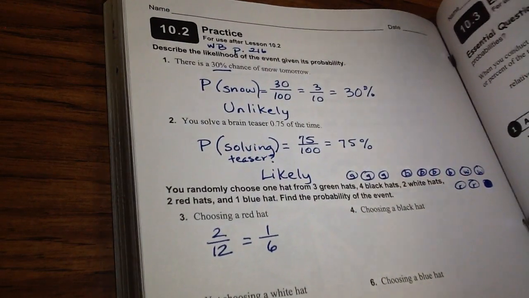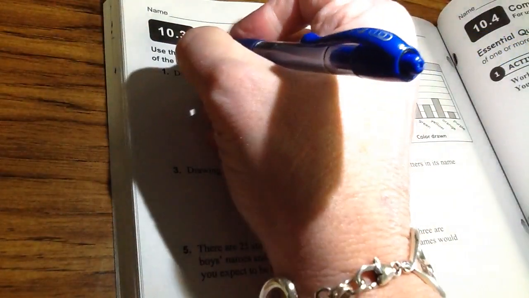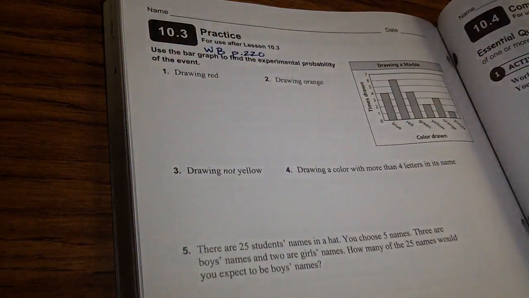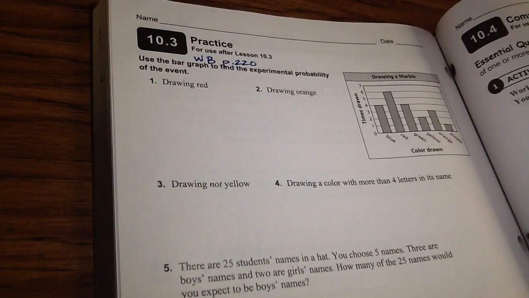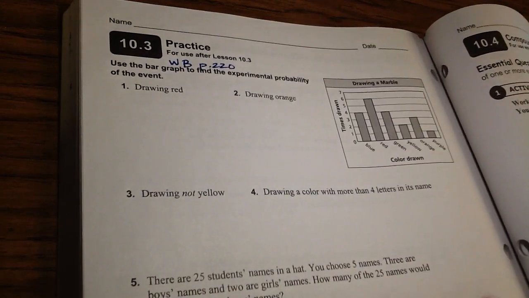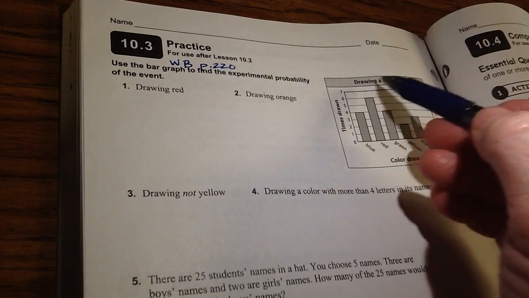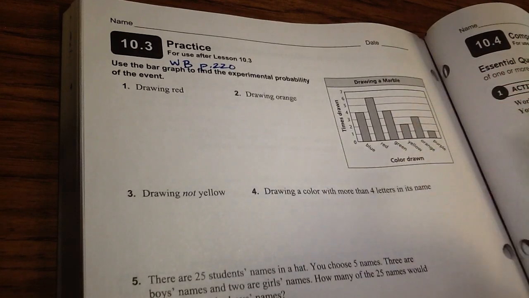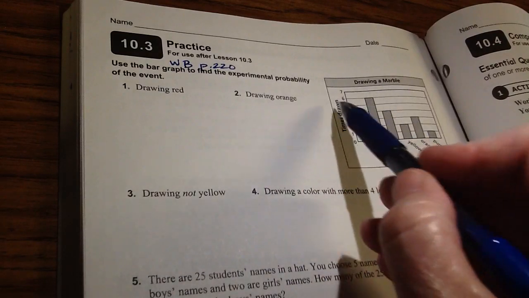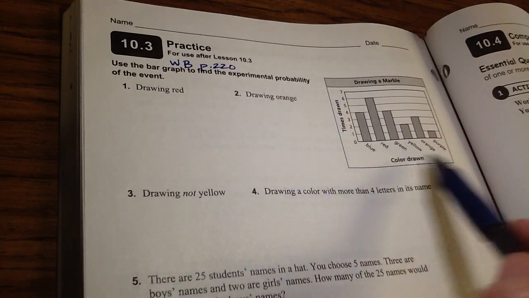Now we're going on to page 220. Workbook page 220 is asking you to use the bar graph to find the experimental probability of the event. So we're going to be looking here, and remember, we always want to read around our pictures of any kind before we start. So this is drawing a marble. So I don't think this means drawing out a marble. I think it means pulling a marble out of a bag. Times drawn. Okay, so how many different times you pull a marble, and then the color drawn. Okay, that makes sense.